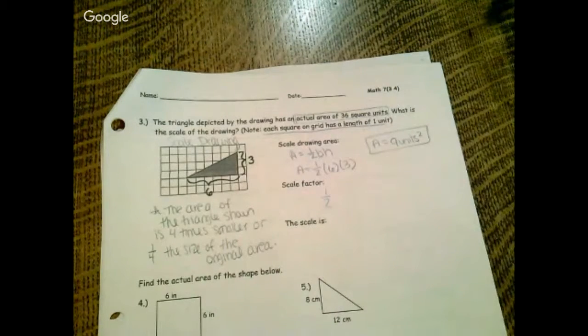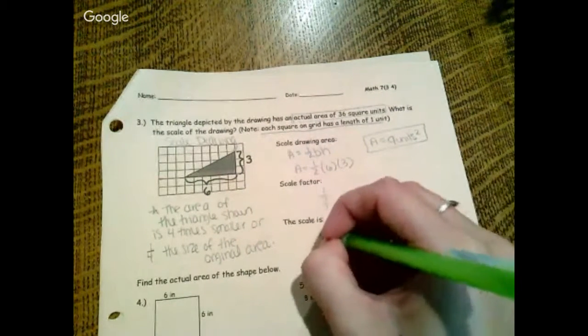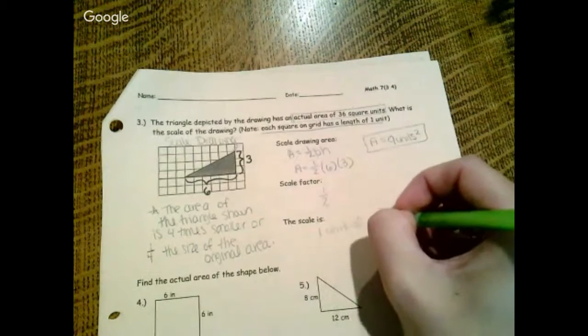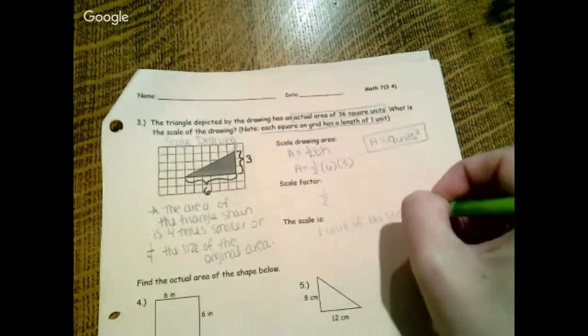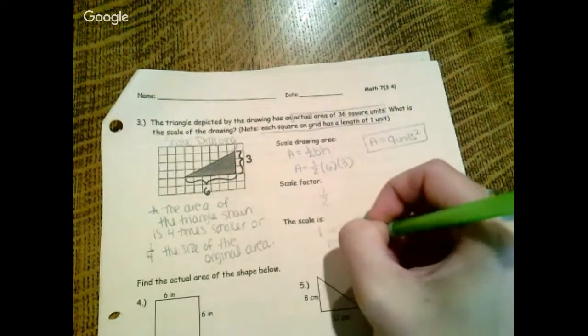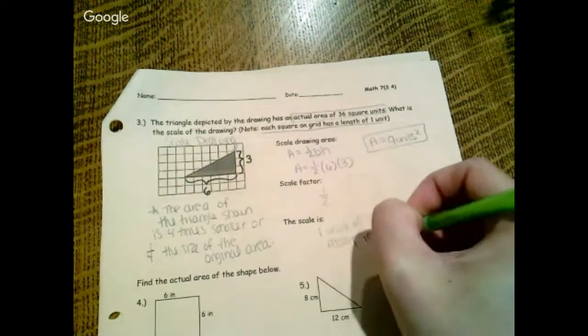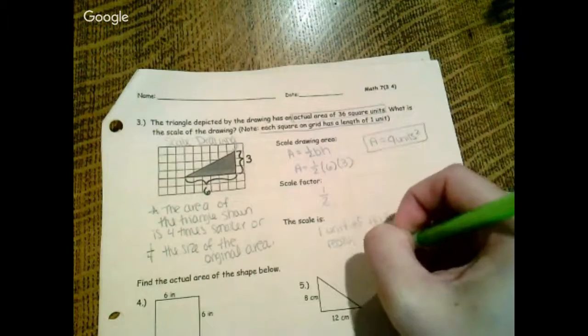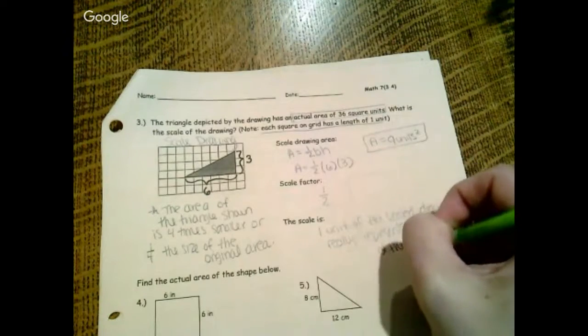If my scale factor is 1/2, that means that for every 1 unit of the scaled drawing really represents 2 units of the original.